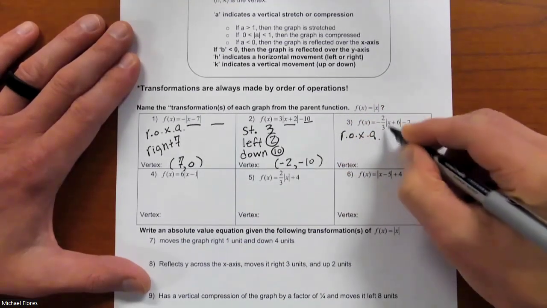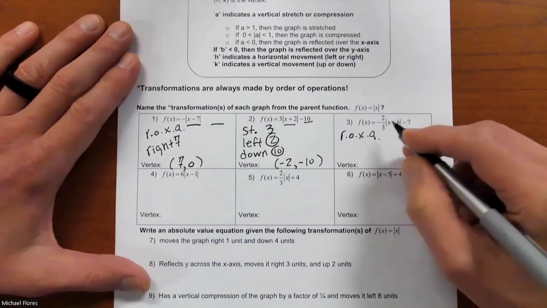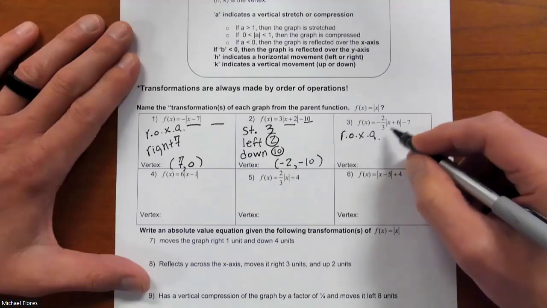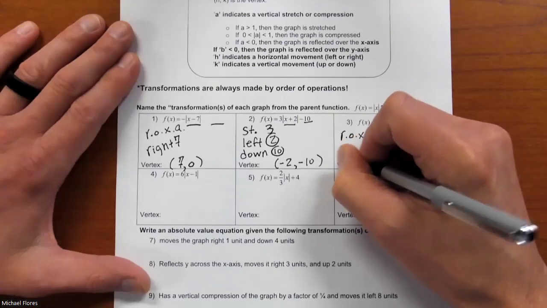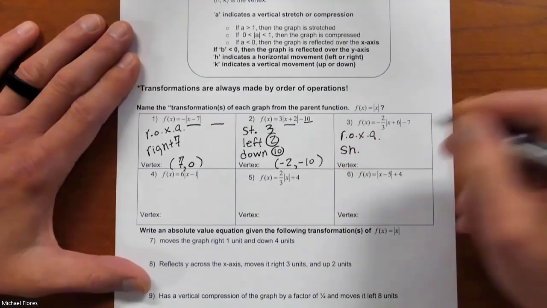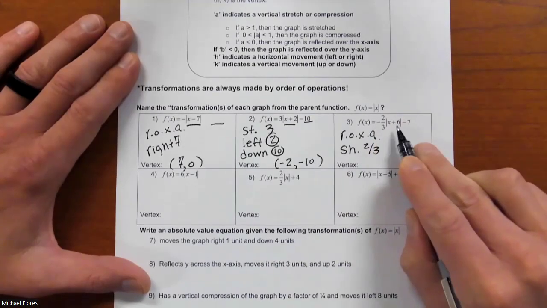Now we have 2/3. It's not negative 2/3, it's just 2/3. That's the way I want you to look at that. That number is in between 0 and 1. Therefore, we have a shrink or a compression. It means the same thing, but I don't know what term they're going to use. We have a shrink of 2/3.